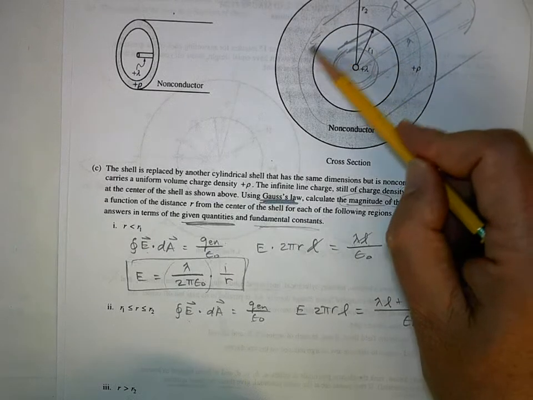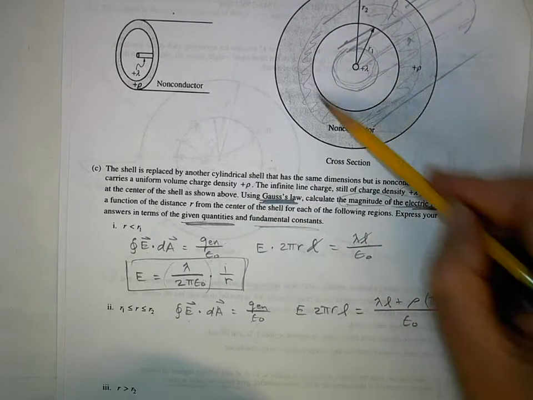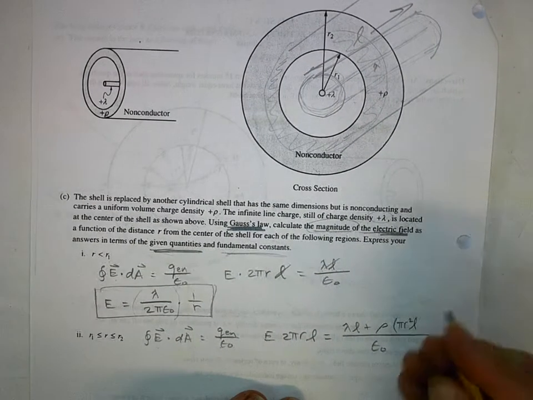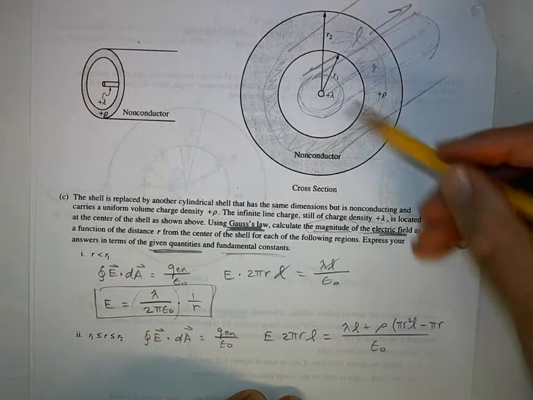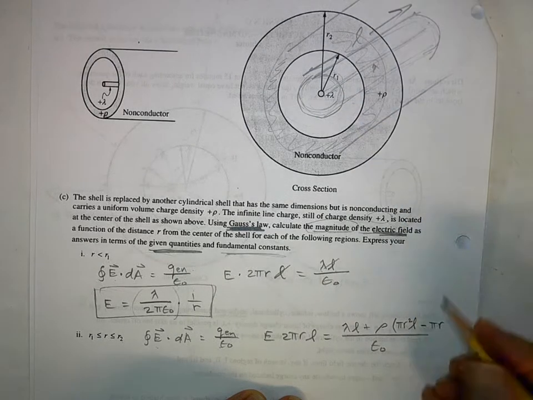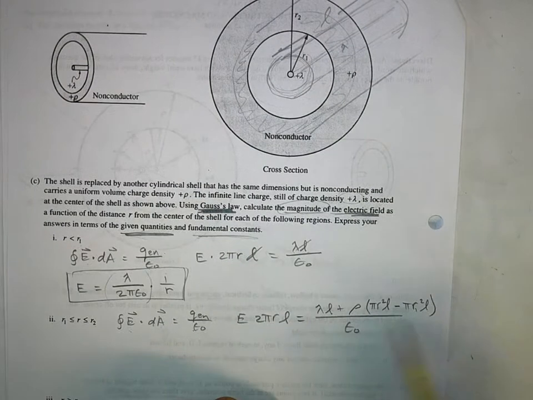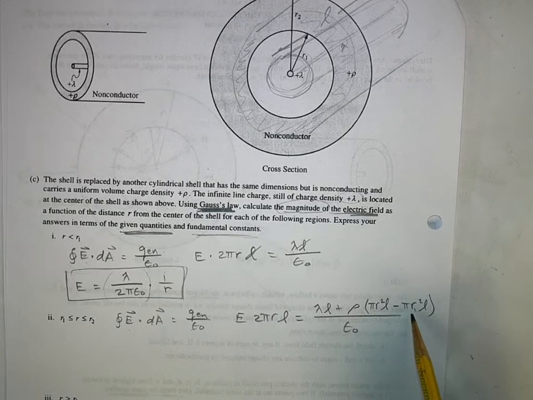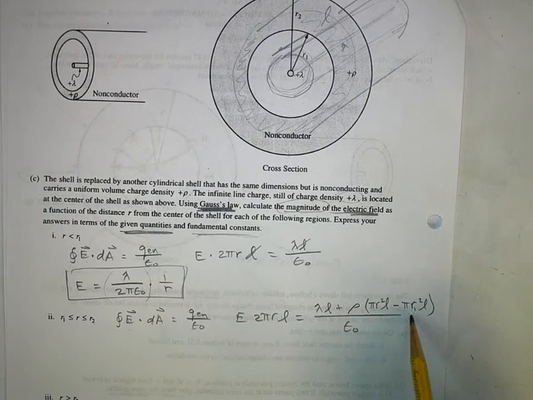This part here, the shaded part, has charge, but this white part here, there's no charge in there. So we have to subtract it. So that's going to be minus pi, and this has a radius of R1 times L. And this awkward expression right here is the volume of that hollow cylinder that has charge on it, because I've subtracted out the hole, and then this is just that lambda part.